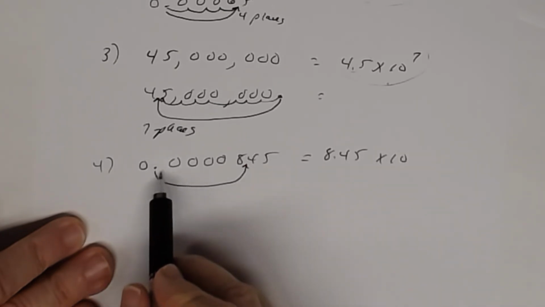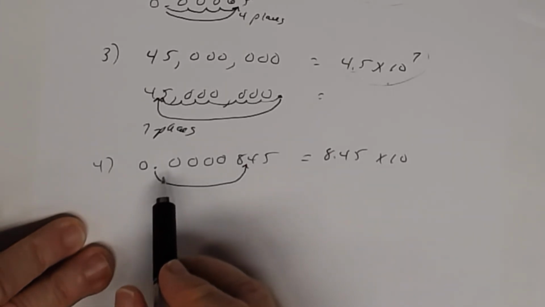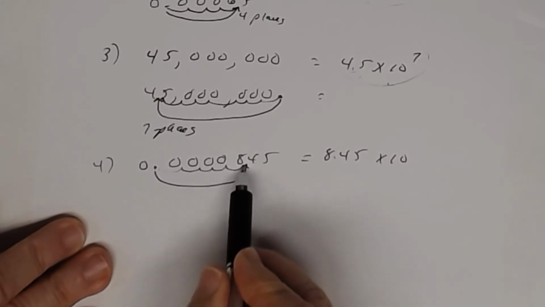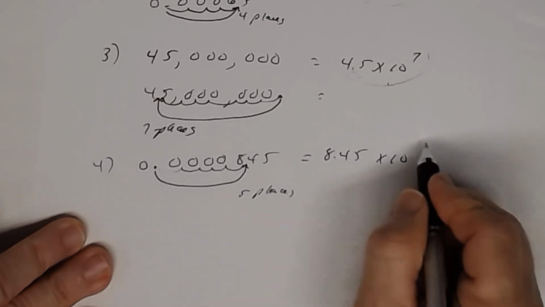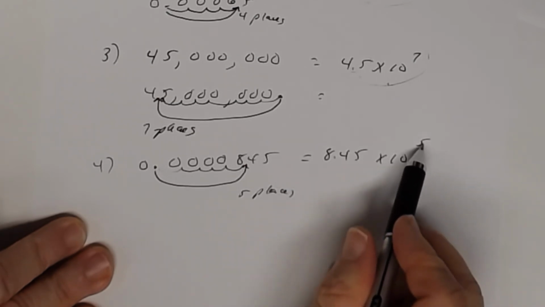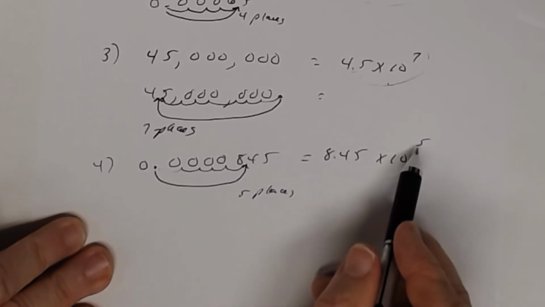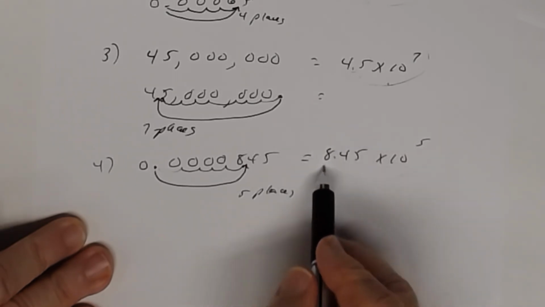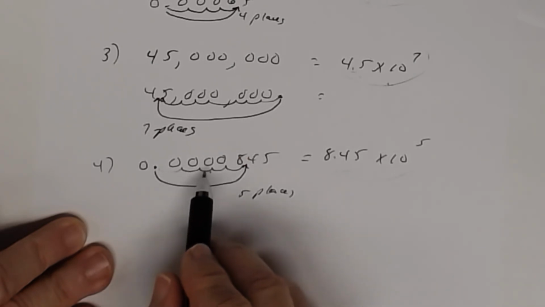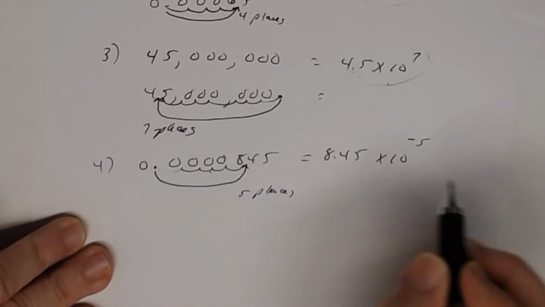That exponent is determined by how many places you move the decimal point. So go 1, 2, 3, 4, 5. So 5 places, and I'll put a 5 here. But then you've got to think: is it going to be a positive 5 or a negative 5? If it's a positive 5, a positive power of 10, then the number has to be greater than this coefficient. But this number is not. It's less than this coefficient. 0.0000845 is less than 8.45, right? So that means this has to be negative.